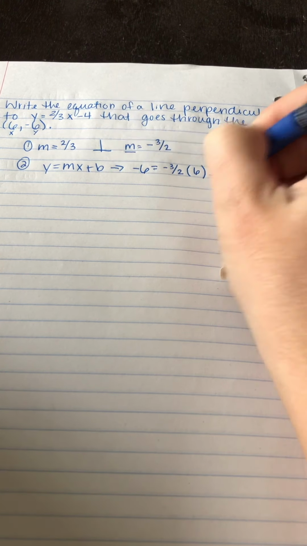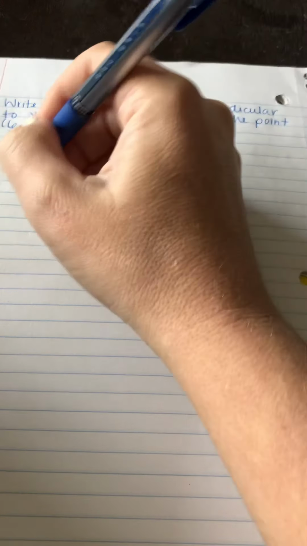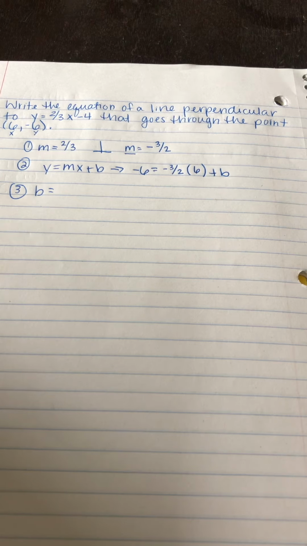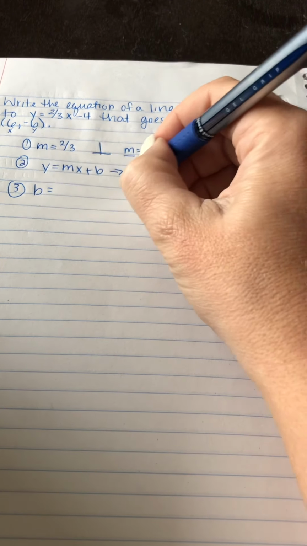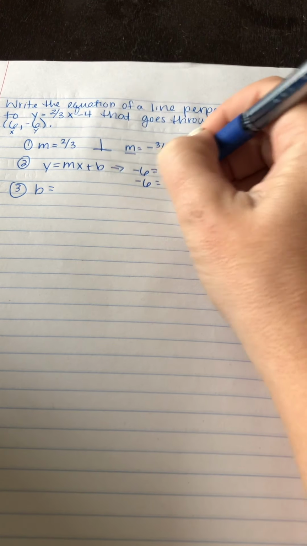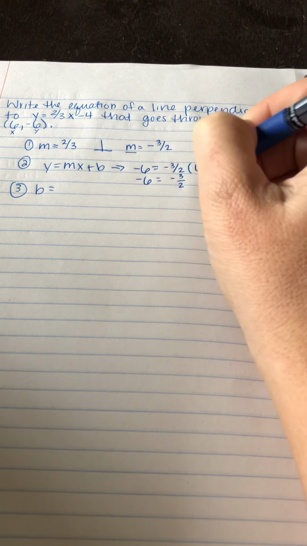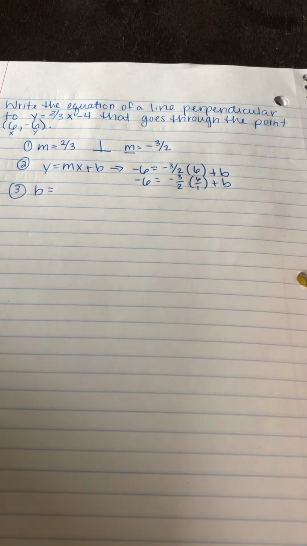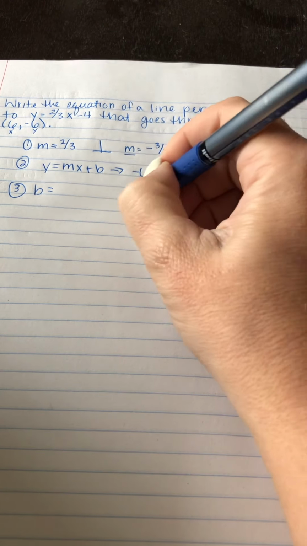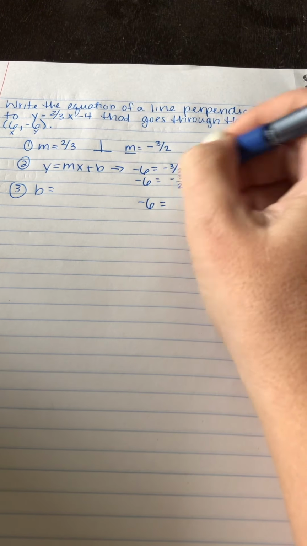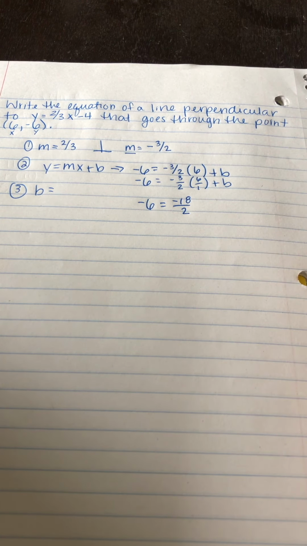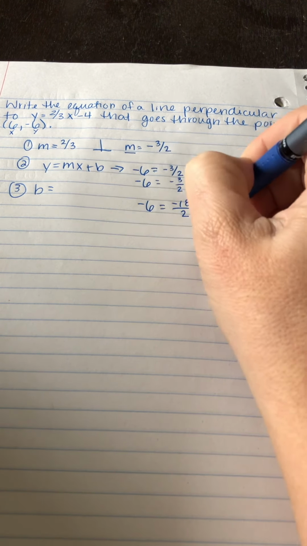We do have our plus b, and we don't know what that is yet, so our third step is going to be to solve for b. At the end of my third step, I should know what my y-intercept is. So here we go. I'm going to go ahead and solve this out. I've got negative 6 is equal to negative 3 over 2 times, and I'm turning my 6 into 6 over 1. It will help me with my multiplication here. I'm going to continue to simplify. So I've got negative 6 is equal to negative 18 over 2 when you do your fraction math, and then plus b still.